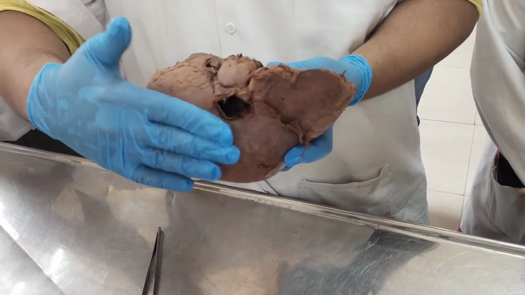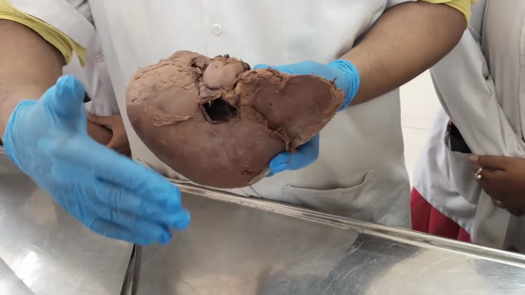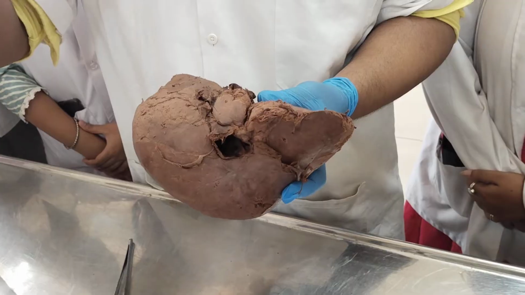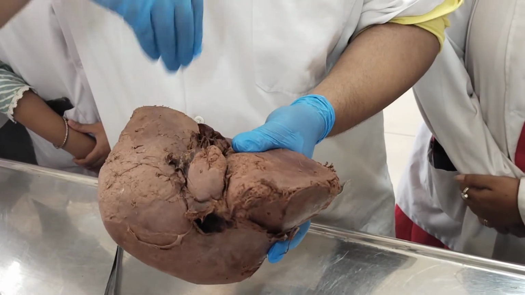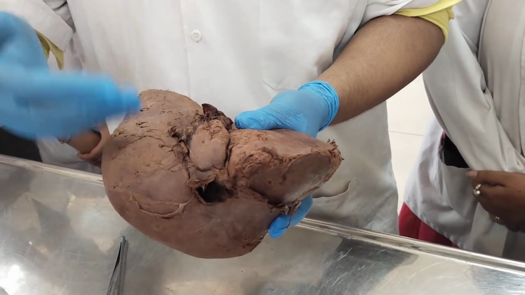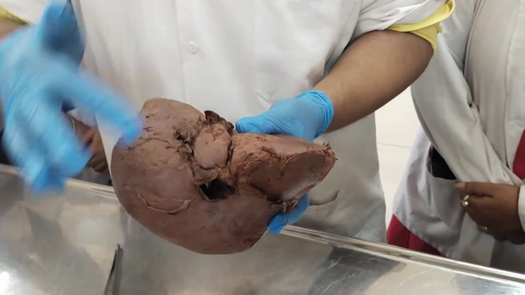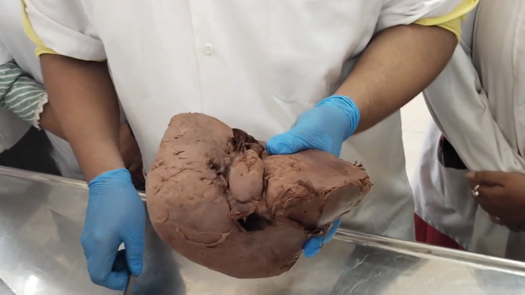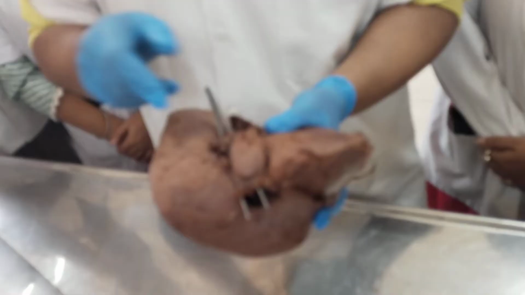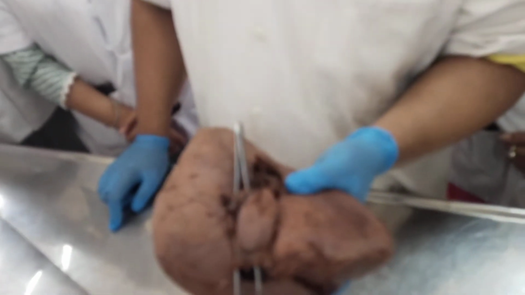In the upper part, there is the superior layer of the coronary ligament that is reflected from the liver to the diaphragm. In the lower part, there is the inferior layer of the coronary ligament that is reflected from the liver to the kidney. This entraps the bare area of the liver. To its left, on the posterior surface, we get the groove for the inferior vena cava.